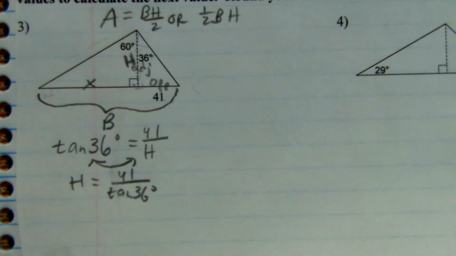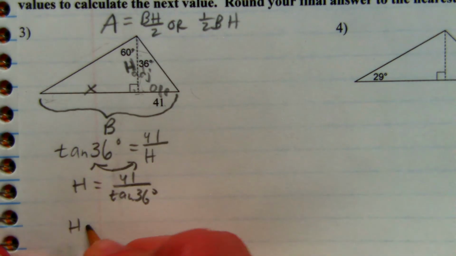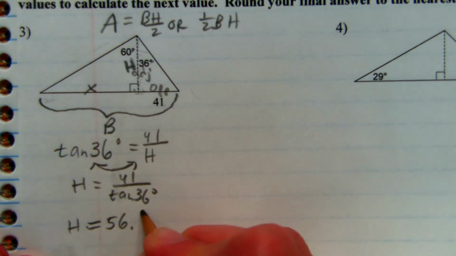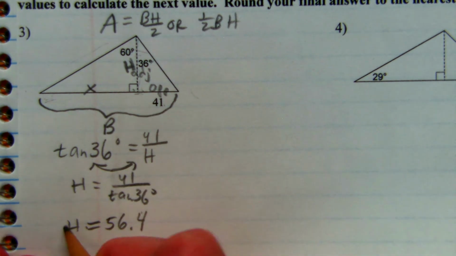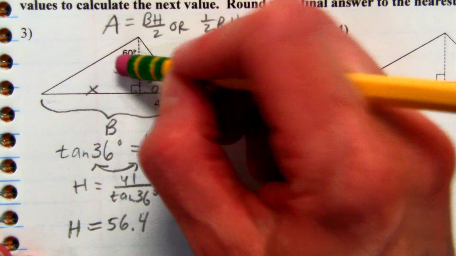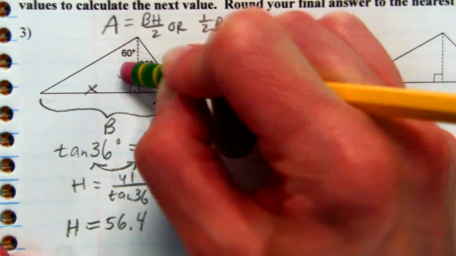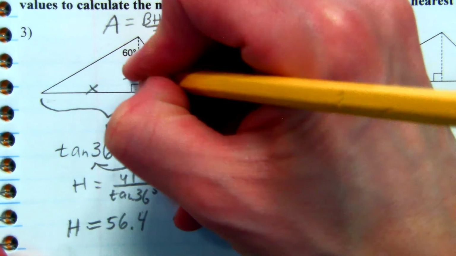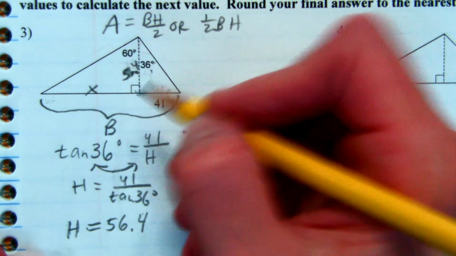I'll type that in. And so the height of the triangle comes out 56.43. So I'm just going to round it off to 56.4. We will need that number. So I'm going to erase that opposite and adjacent stuff so it doesn't confuse me and put in 56.4 so I can see it on the picture. It's really key to put it on the picture so you can see it.